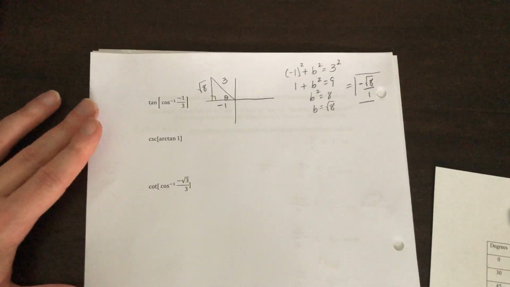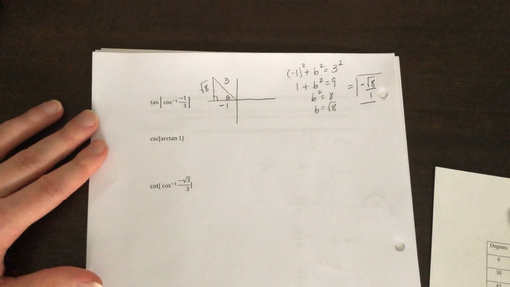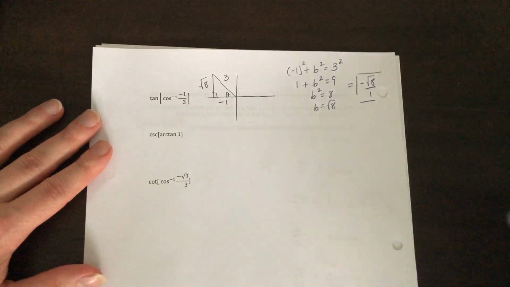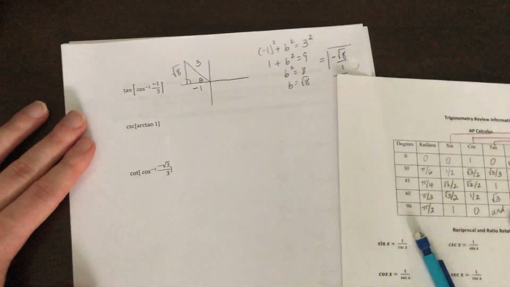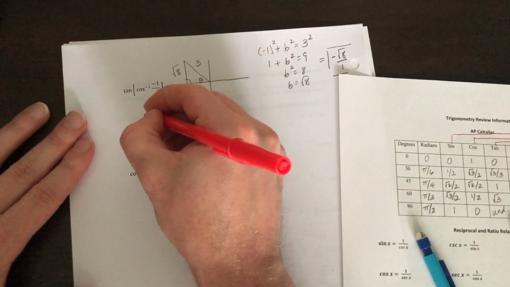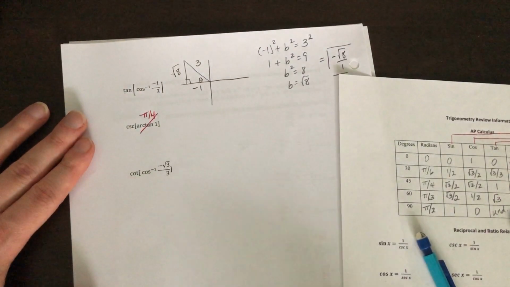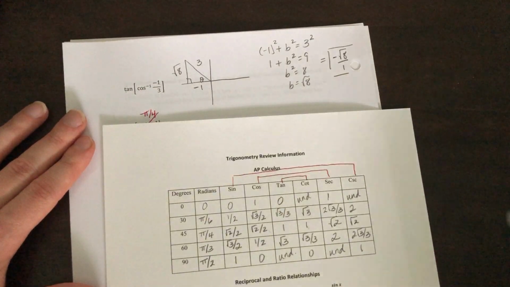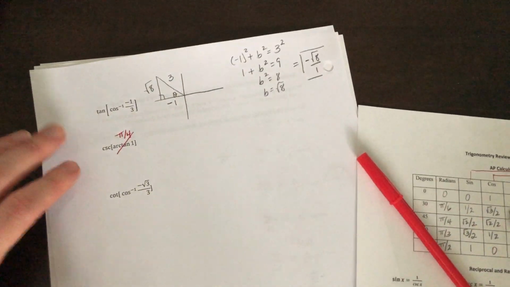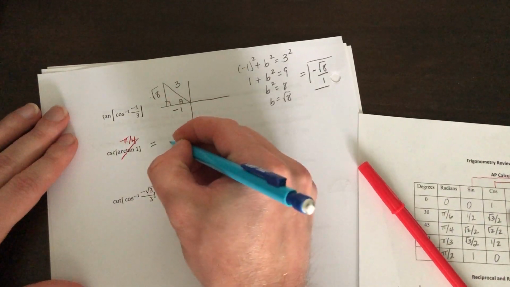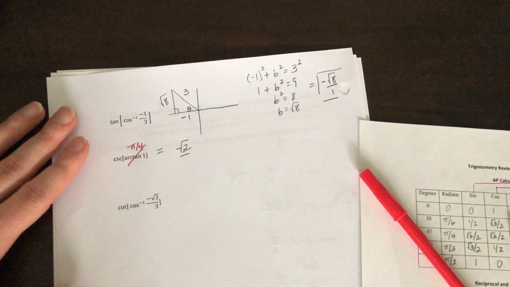Arc tangent of 1. Well, 1 is on our trig chart. So arc tangent of 1 is pi over 4. So I'm just going to cross that out and do pi over 4 like that. Cosecant of pi over 4 is square root of 2. So my answer just becomes square root of 2.